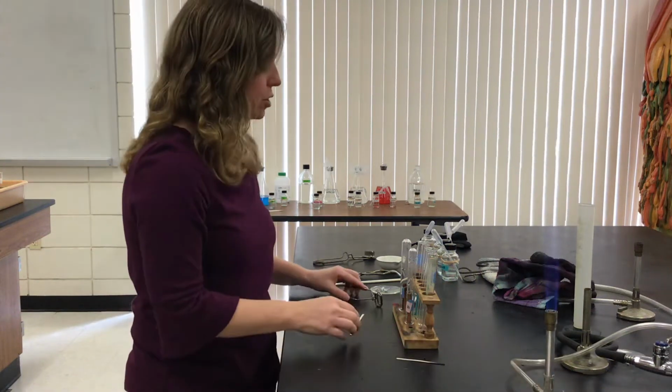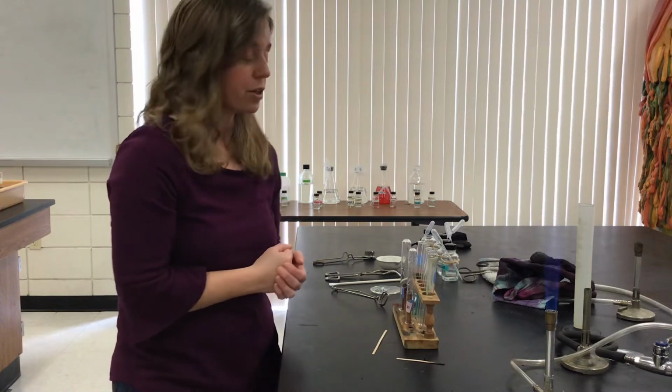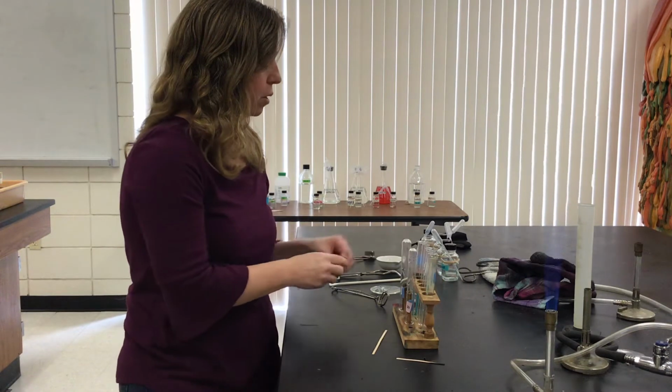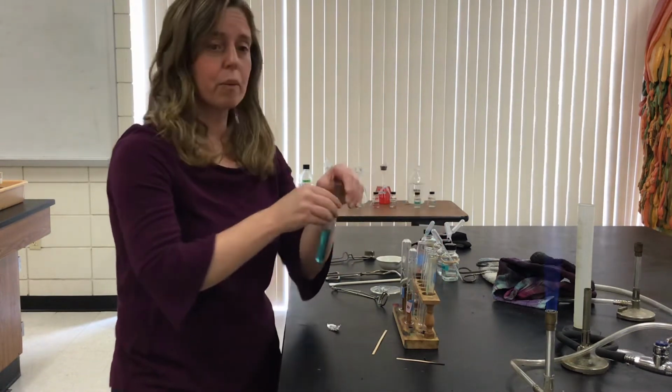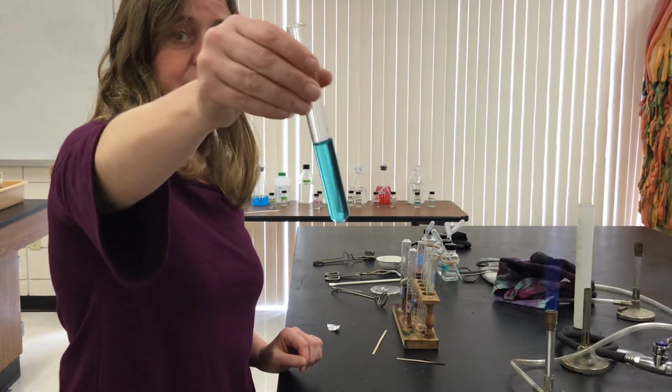Now we're going to move into a single replacement. We're going to do two single replacement reactions. The first one we're going to do is one with copper chloride. So I went ahead and measured out, and you can see what it looks like. That's 10 milliliters of copper chloride.